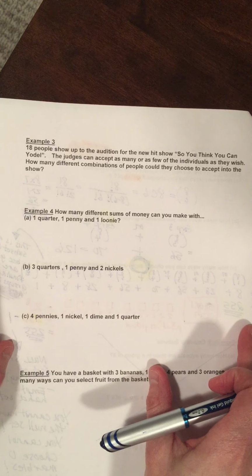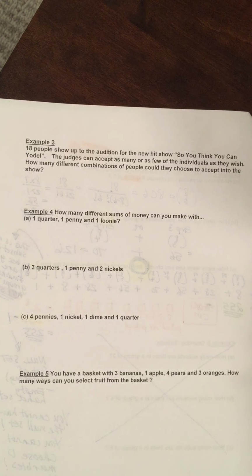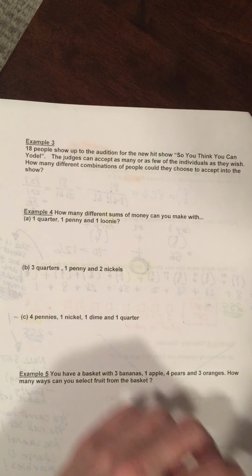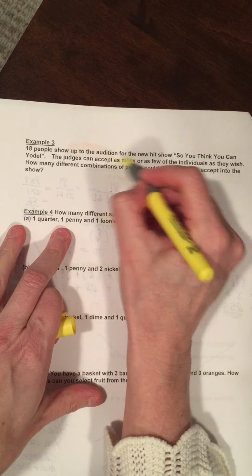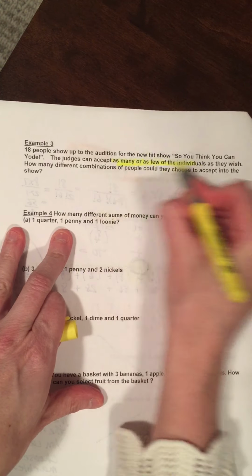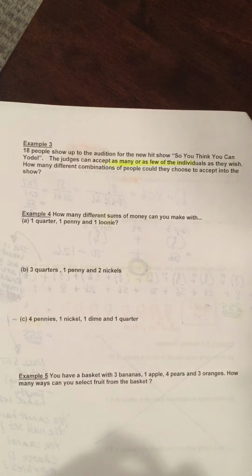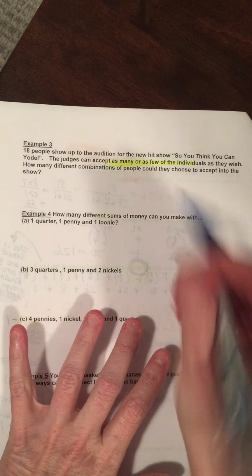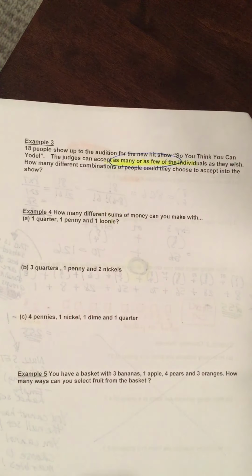18 people show up for the audition for a new hit show, So You Think You Can Yodel. The judges can accept as many or as few of the individuals as they wish. How many different combinations of people could they choose to accept into the show?